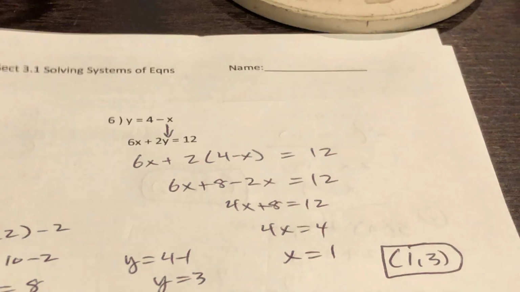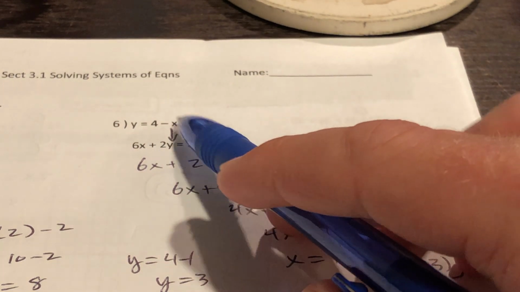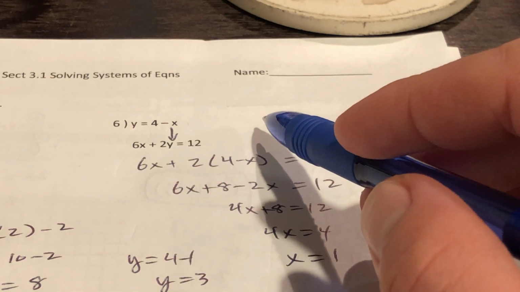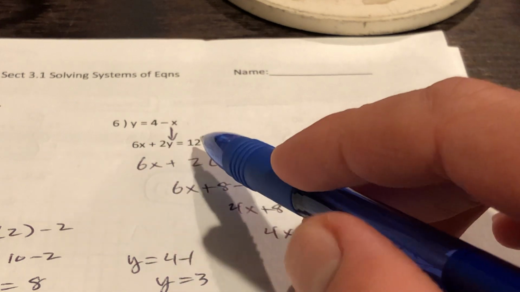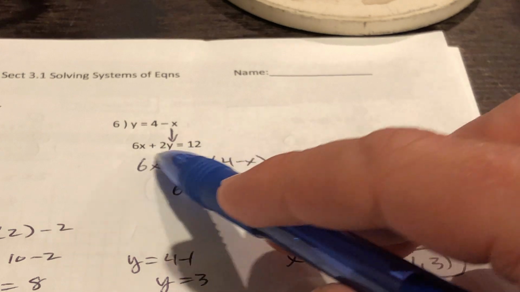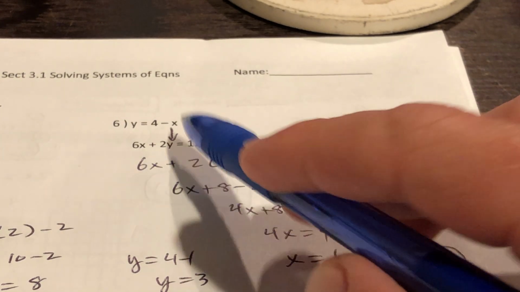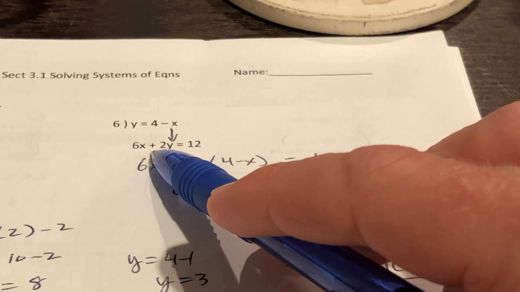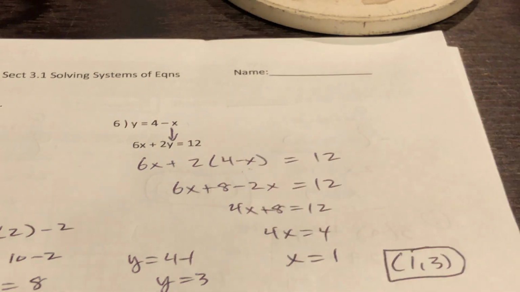Let's go back to 6 here. Y equals 4 minus x. I know what y is. And the second one, written in standard form. I could divide everything by 2 here. A book might show you doing that. But I laid off of that. 6x plus 2y is 12. Well, I know what y is. Y is 4 minus x. So in this equation here, instead of writing y, I'm going to write what y is. I'm going to substitute 4 minus x in for y. So 6x plus 2y, which is 4 minus x, is equal to 12.